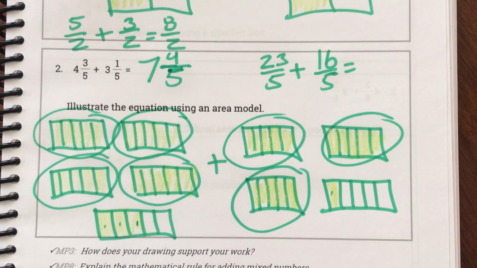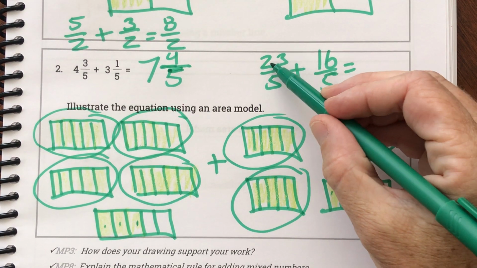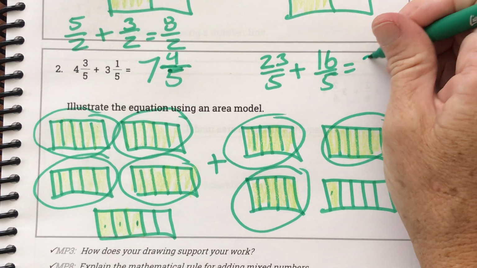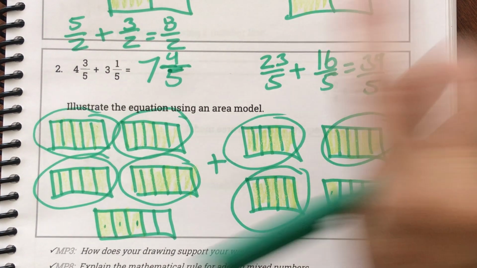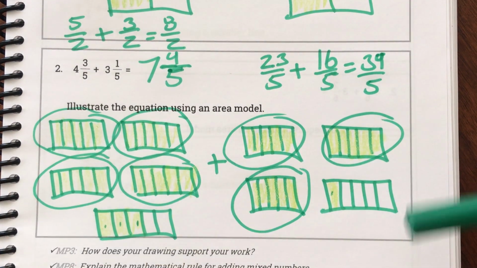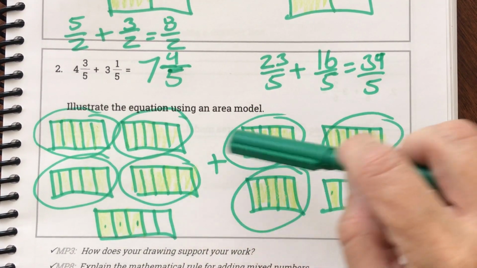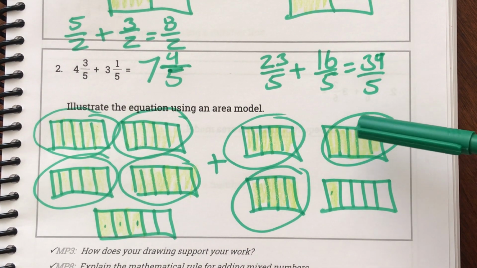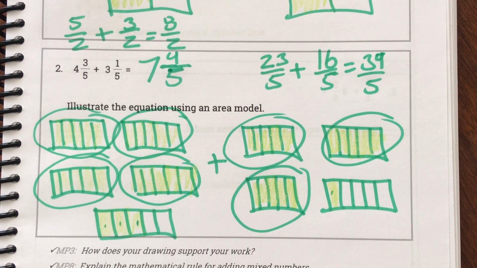So 7 and 4/5. Or, using improper fractions, I have 23 plus 16 is 39 fifths, which means this 7 and 4/5 is equivalent to 39 fifths. And does that make sense? Yes, because if I have 1, 2, 3, 4, 5, 6, 7 5s, 7 5s is 35, and then 36, 37, 38, 39.